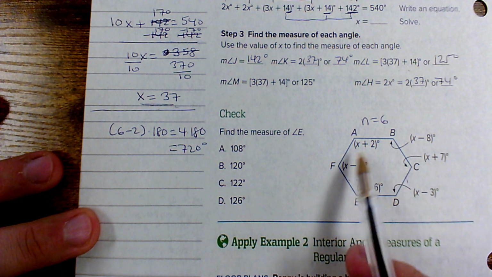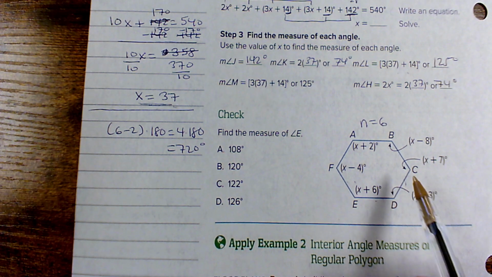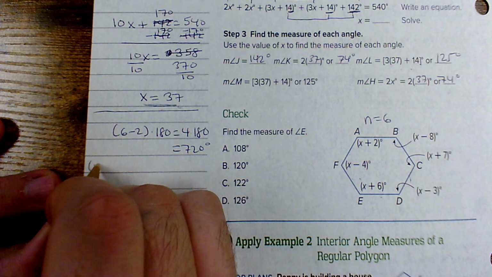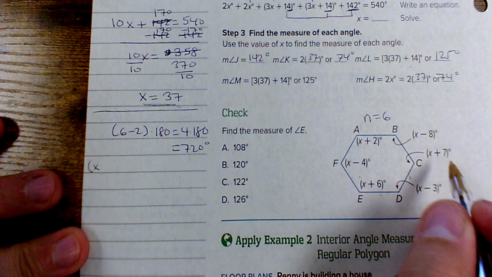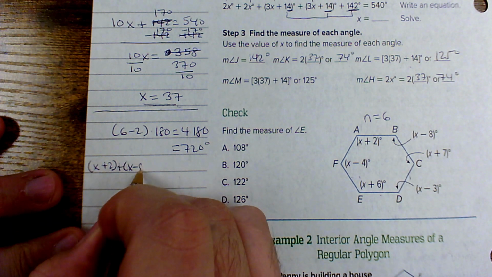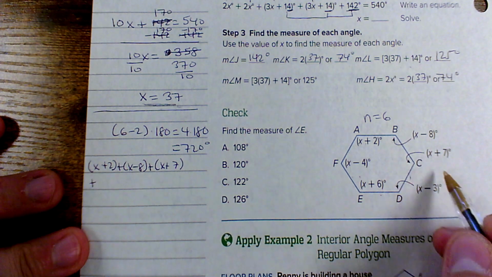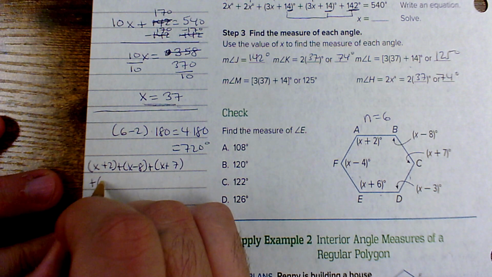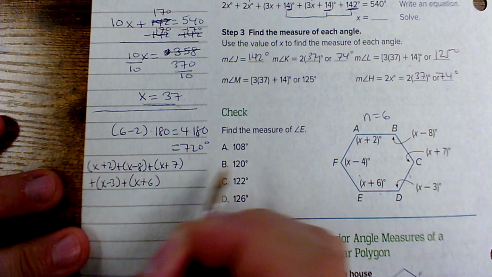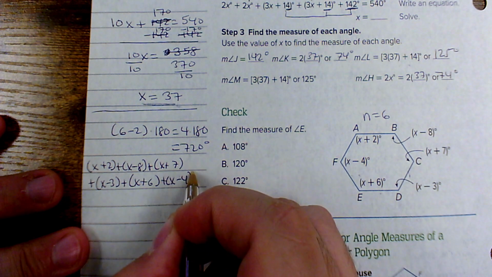So we know that each of these angles have to add up to that, right? So that's exactly what we're going to do. So we're going to add up each of these. So we got x plus 2 plus x minus 8 plus x plus 7 plus x minus 3 plus x plus 6 plus x minus 4. And we know that that has to equal 720.